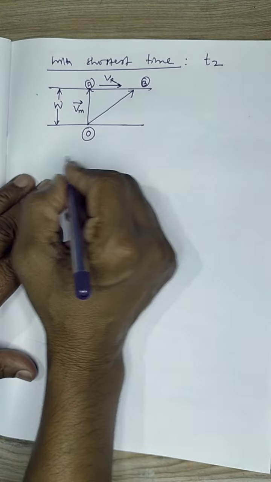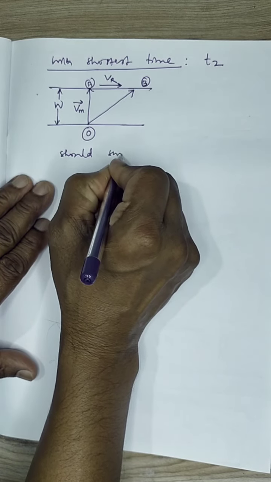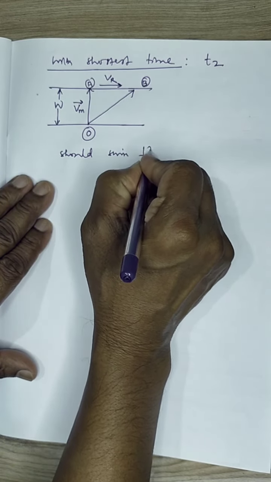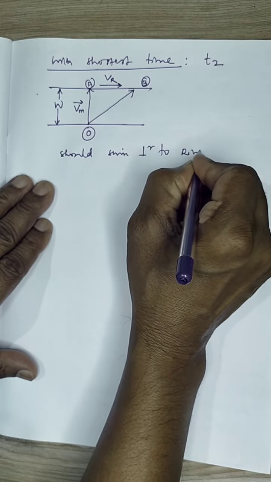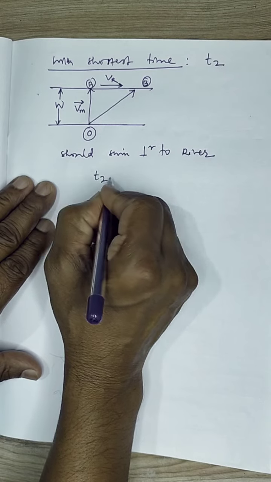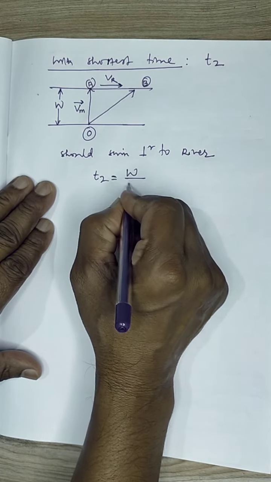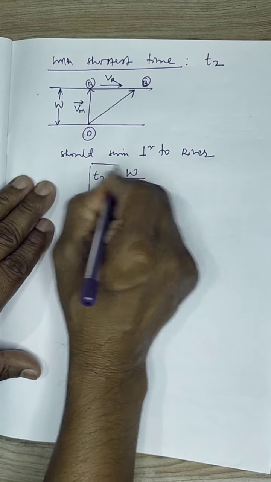In this case, man should swim perpendicular to river, and T2 will be width by velocity of man.